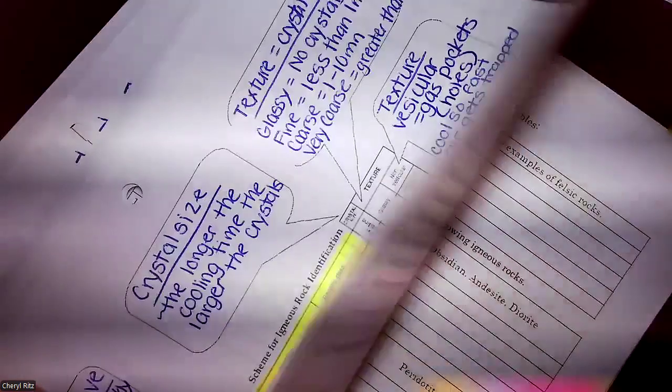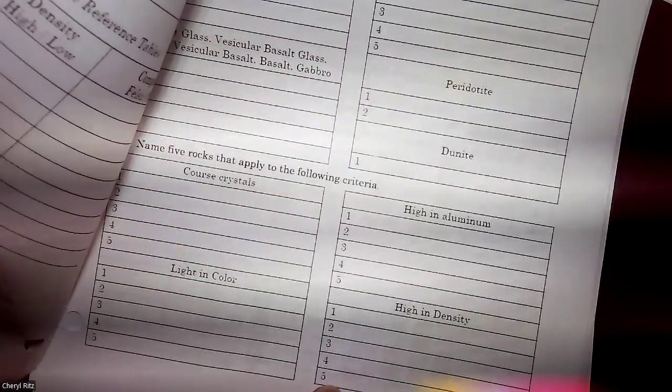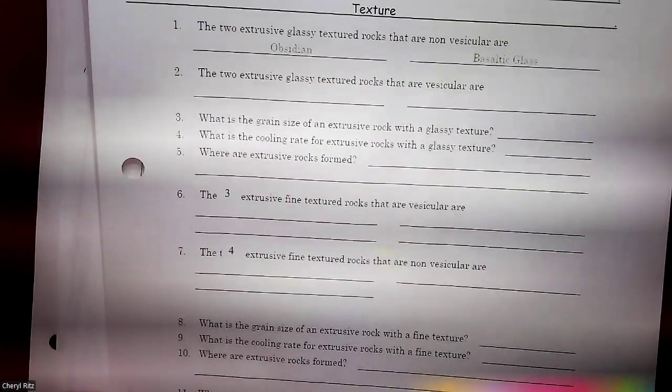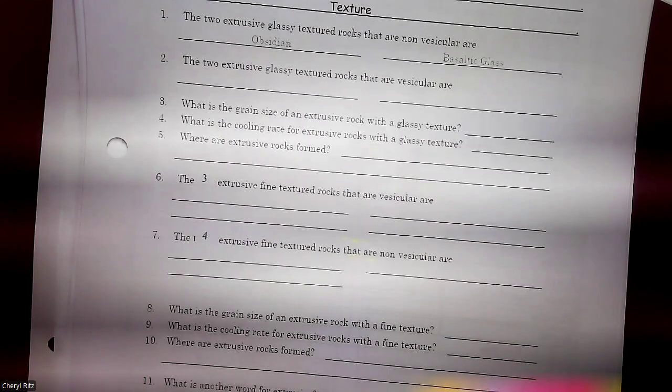I just want to tell you what you're going to be doing tomorrow while I'm gone. So again, you're going to have that 14-question quiz. And then after that, I'm going to assign you pages 17 and 18. Pages 17 and 18 are just legit questions right off the reference table. You'll use your reference table and some Post-it notes to go through questions 1 through 22 tomorrow.